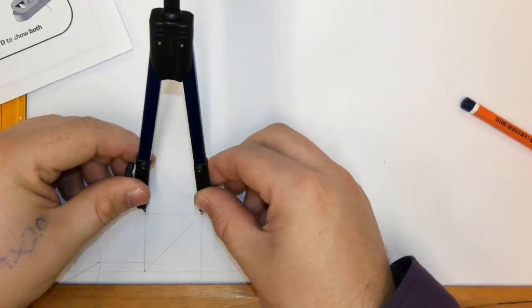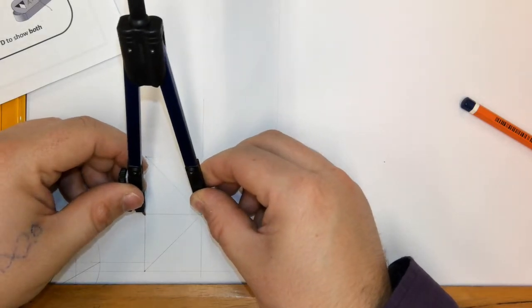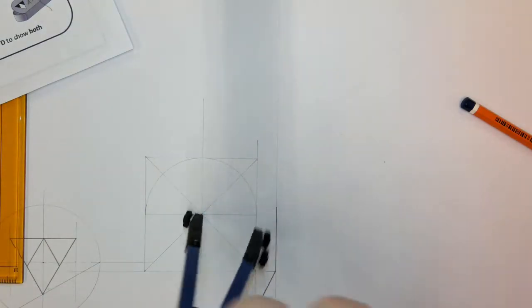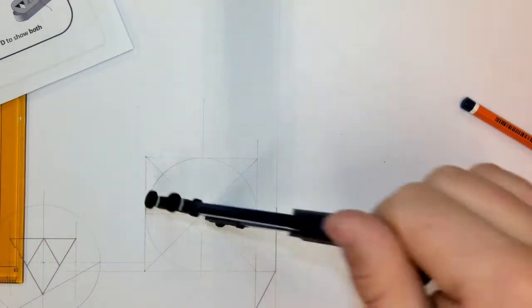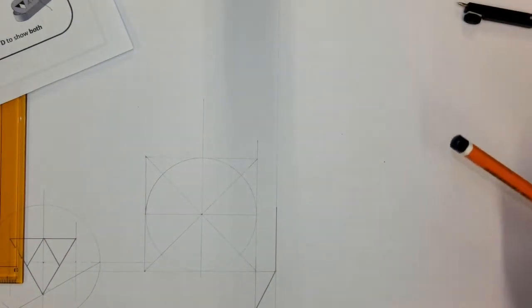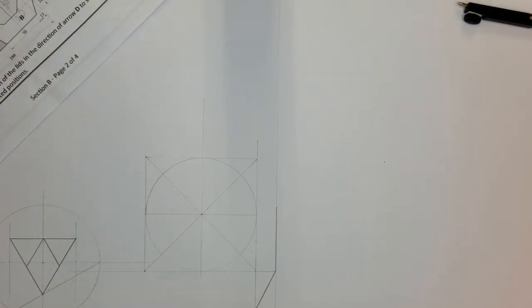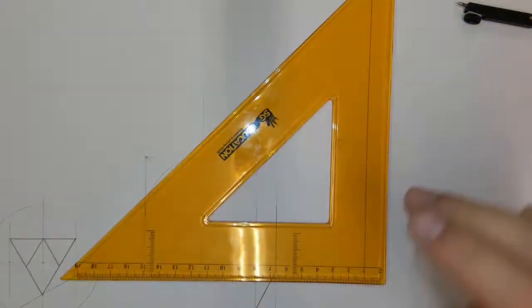So I'm going to take my compass, set it to radius 35, and draw a light circle that would inscribe the octagon. Now, what is the external angle for an octagon? Well, that is 45. Where did I get that answer? 360 divided by the number of sides, which is 8. So the external angle is 45.